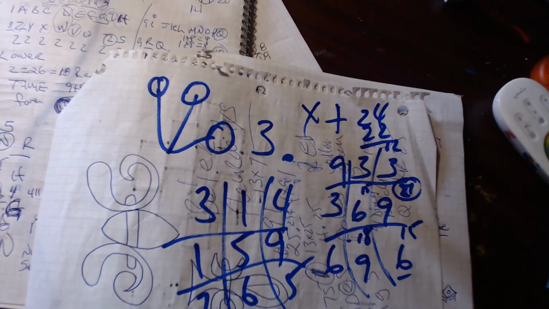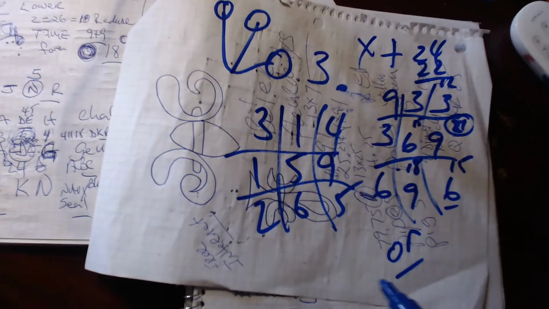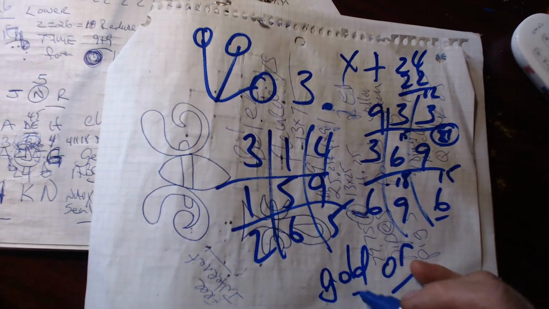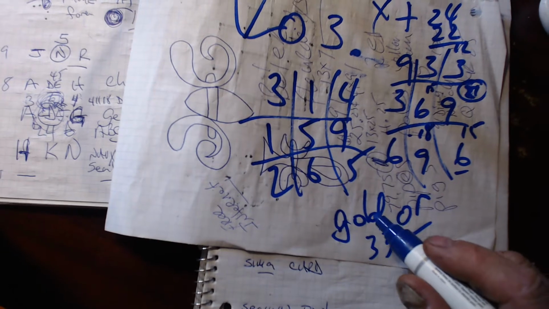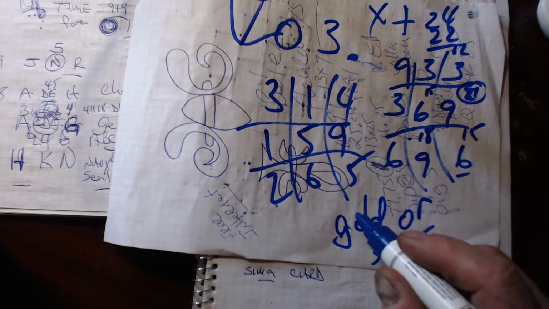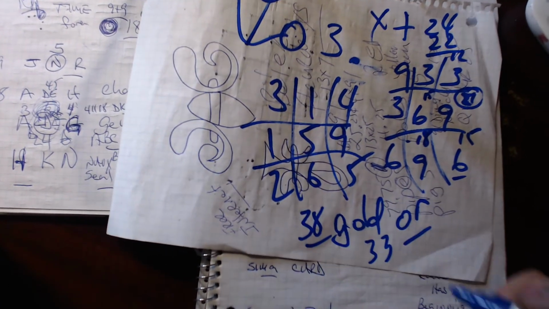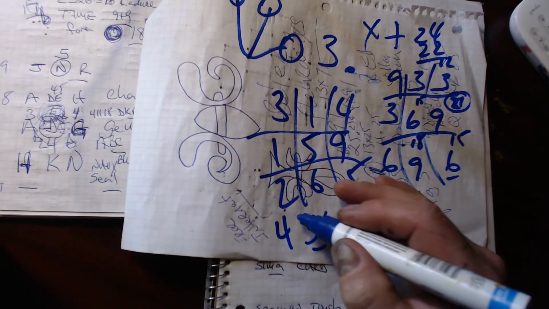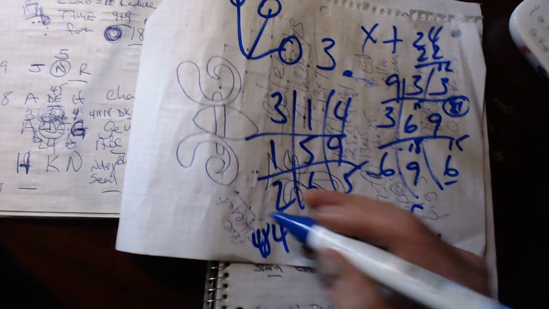These two letters coming together will spell these two letters. In French, this is gold. 33, gold. Okay? O and R in French. In English, the total is 38, and that is the church. To the 7th gate is 44. To the 7th gate is 41 or 48.